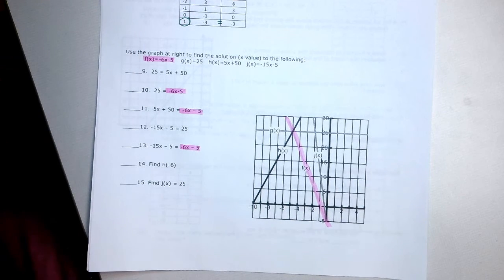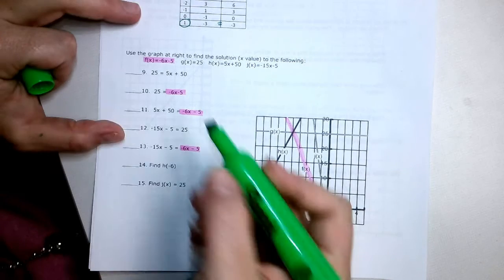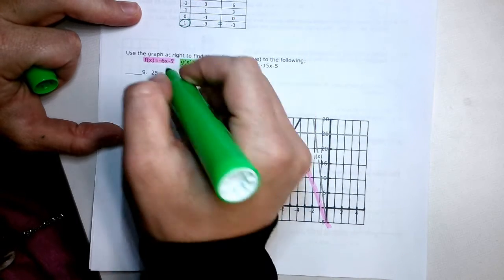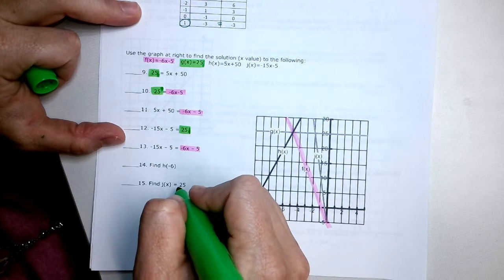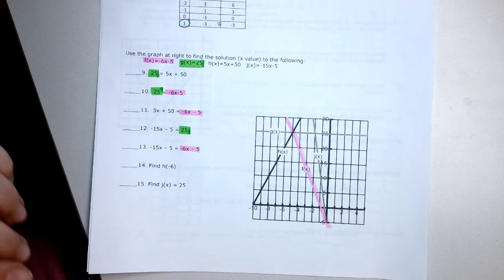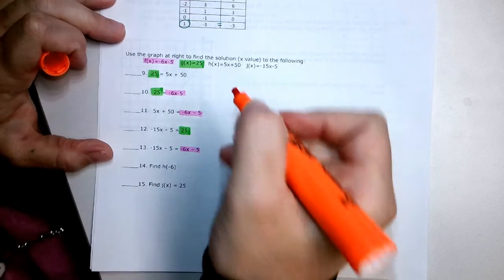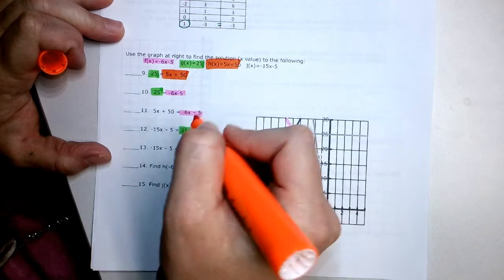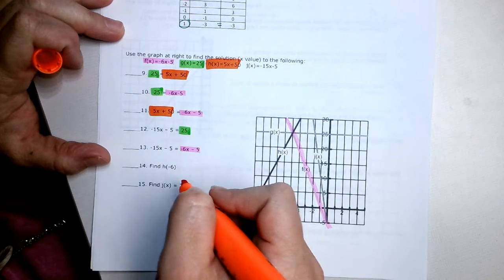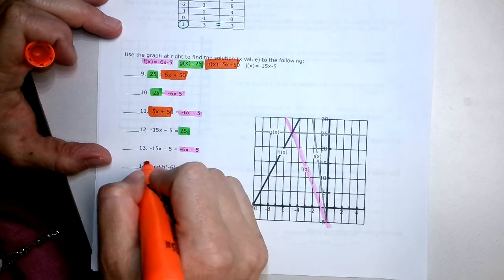We have 25, g of x. We have 5x plus 50, which is h of x, so this is an h of x problem.